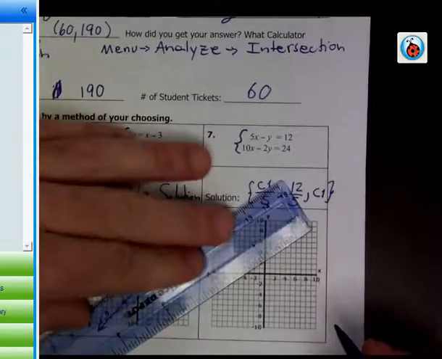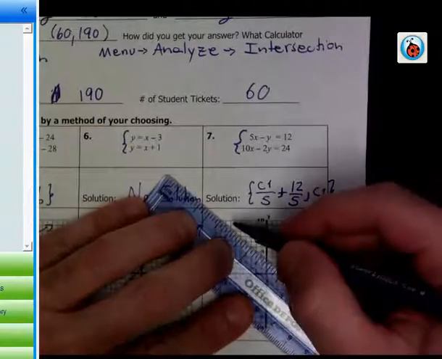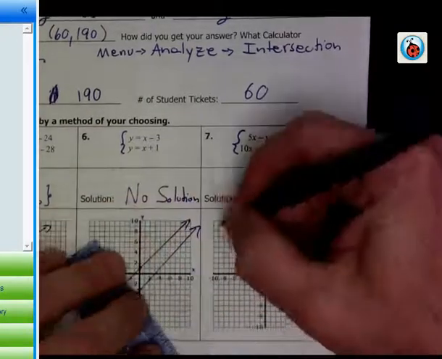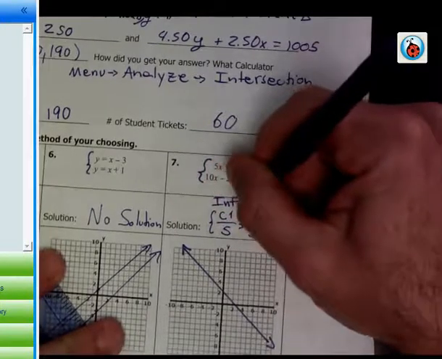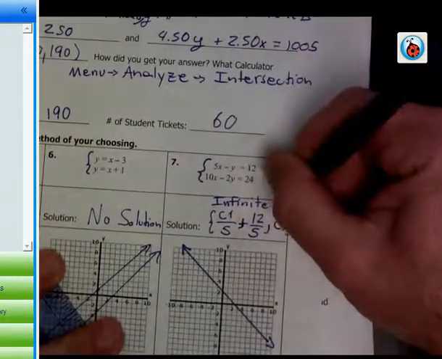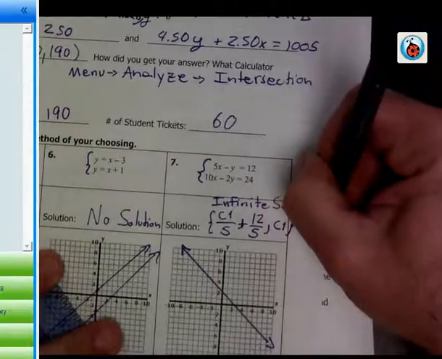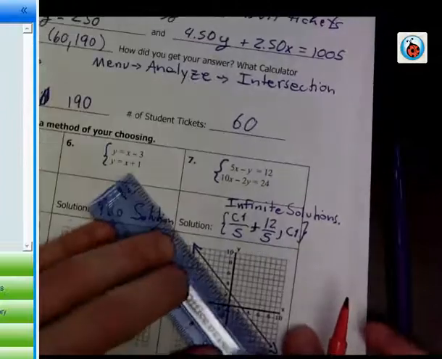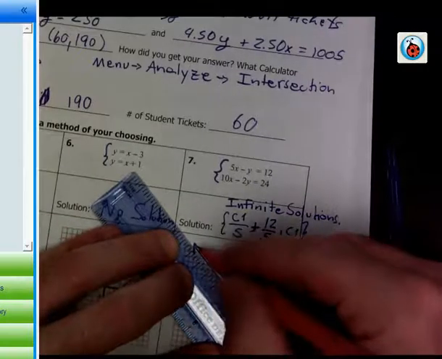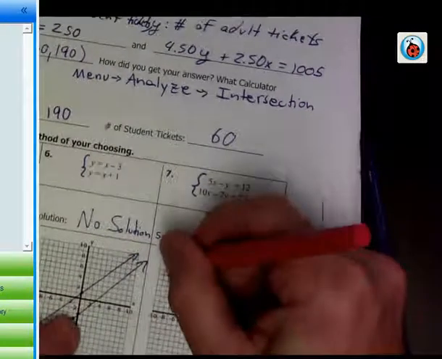Okay. So this one is actually infinite solutions. So I'm going to use 2 different colors here just to show that they're on top of each other.